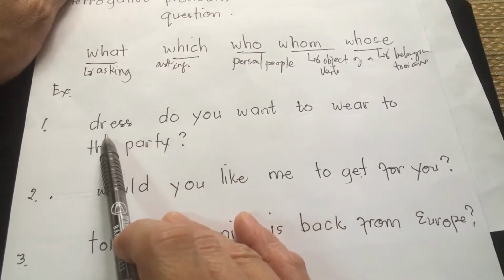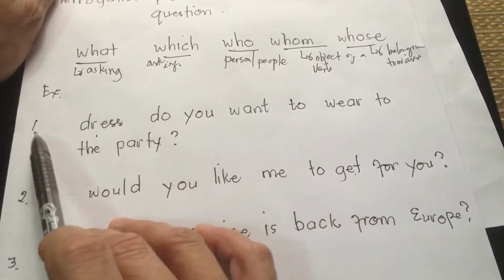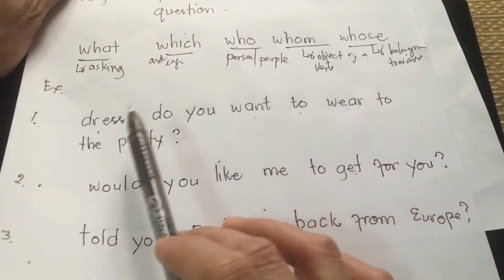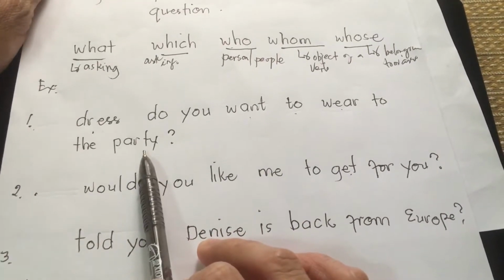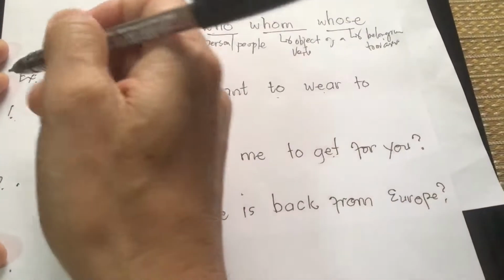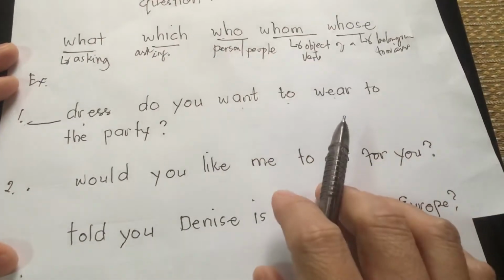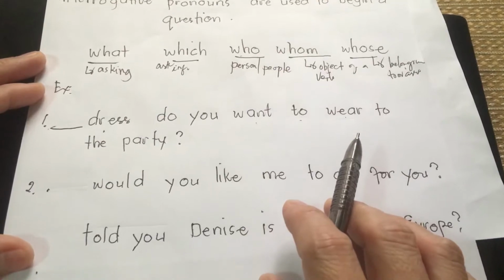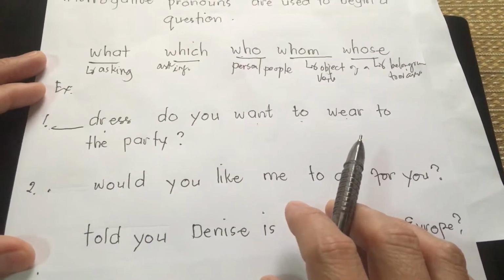Number 1: blank dress do you want to wear to the party? Now class, we're going to think what appropriate or suitable interrogative pronoun we are going to use to begin a question.